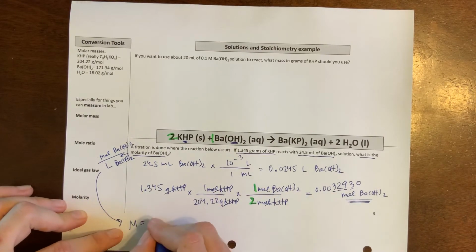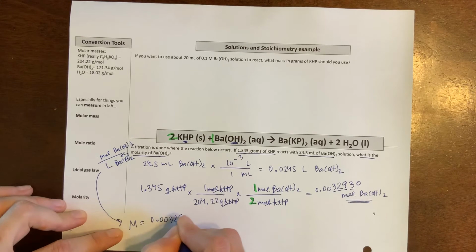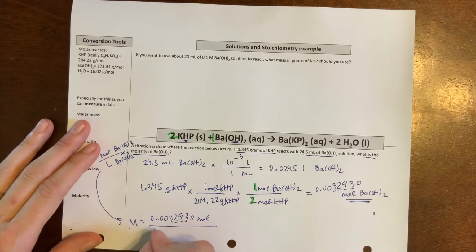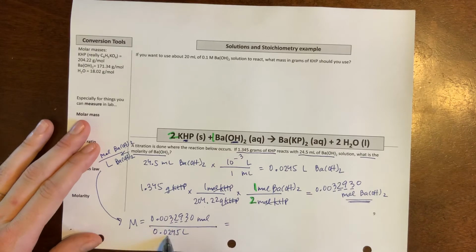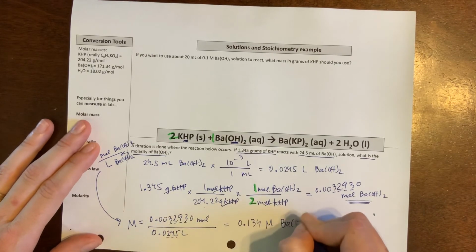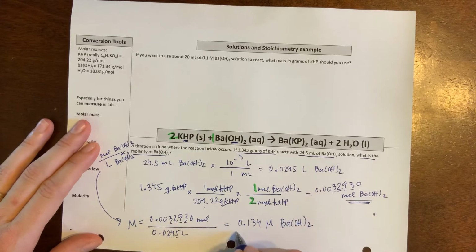Molarity is going to be these moles of barium hydroxide with 4 sig figs divided by that volume that we found before, has to be in liters. When I do that, I see that I have 3 sig figs and 4 sig figs, so I should have 3 sig figs in my answer. I get 0.134 molarity barium hydroxide.